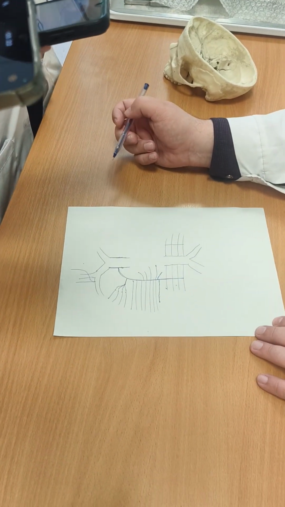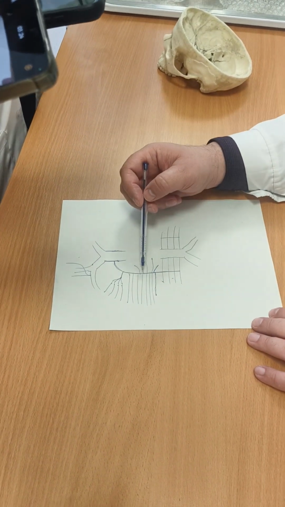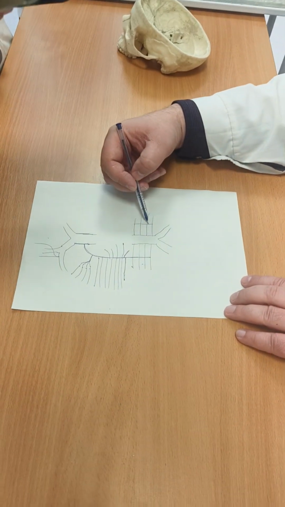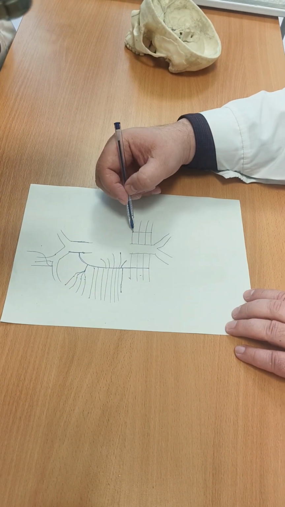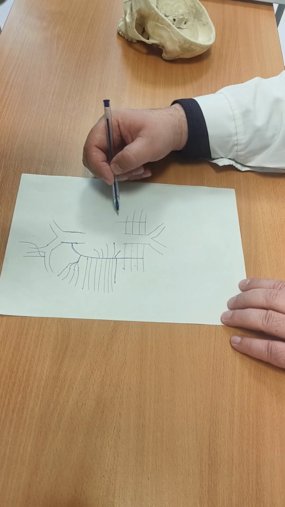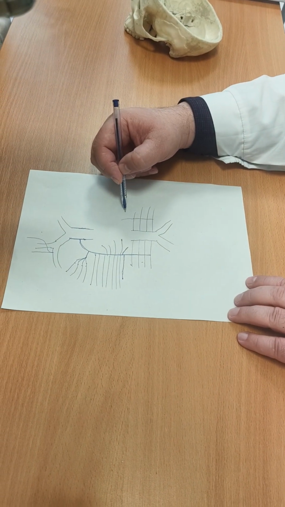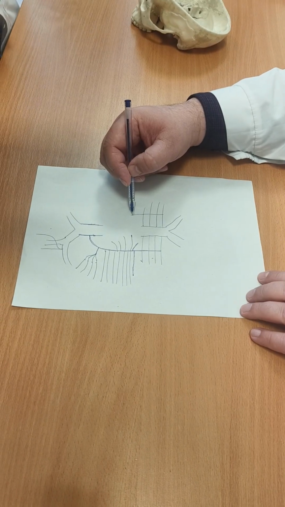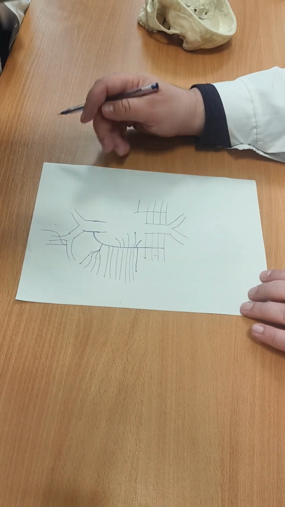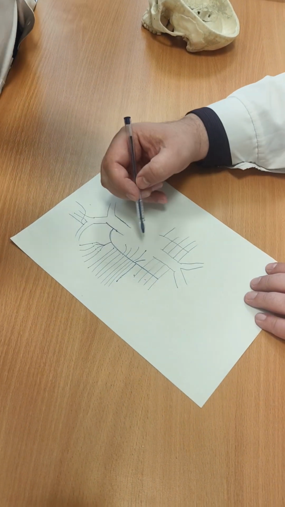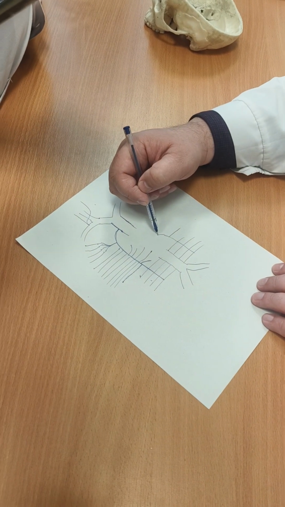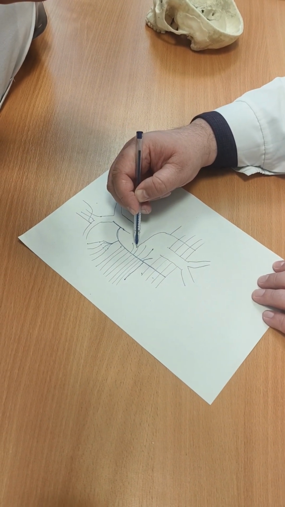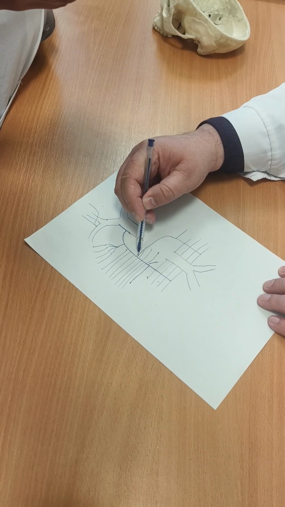Clear? Well, and look here, we have what? The left ascendens lumbar vein, the same joined together with the left subcostal vein, and we receive the hemiazygous vein, vena hemiazygos. And the hemiazygous vein goes on the right side and opens into the azygous vein.